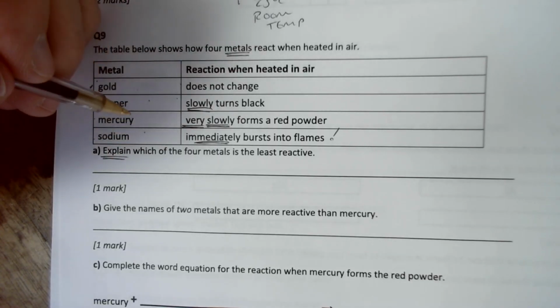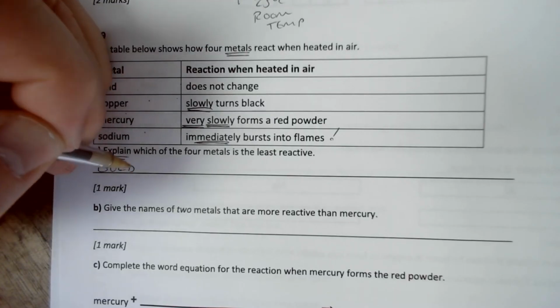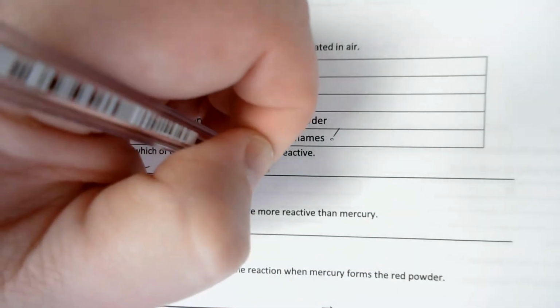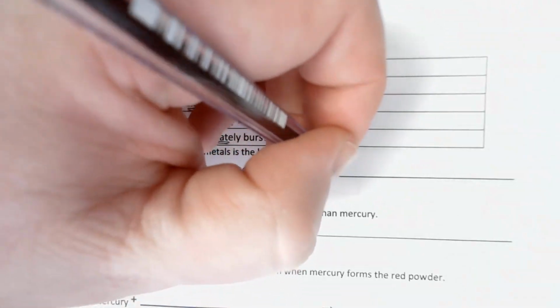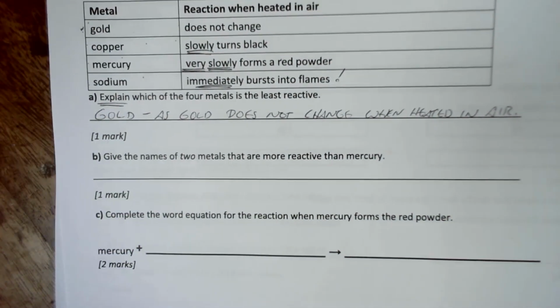Well, it's the one that reacts most slowly. Copper is slowly, but mercury is very slowly. But gold doesn't change at all. In terms of speed, that's the slowest then. So gold doesn't change at all. It's unreactive as a metal. So we're going to write: gold does not change when heated in air.